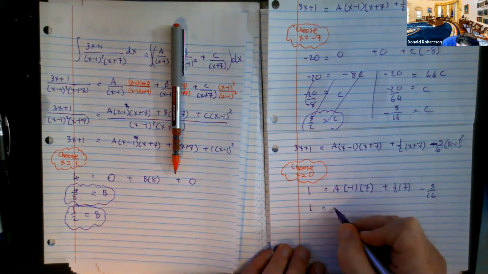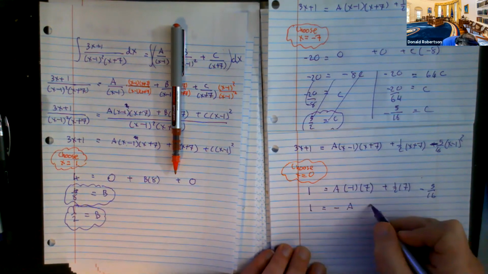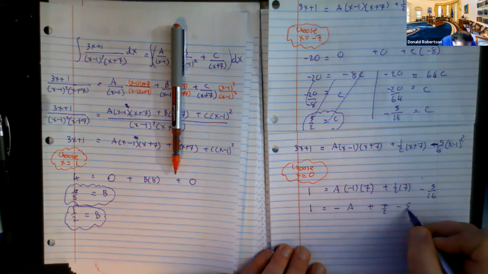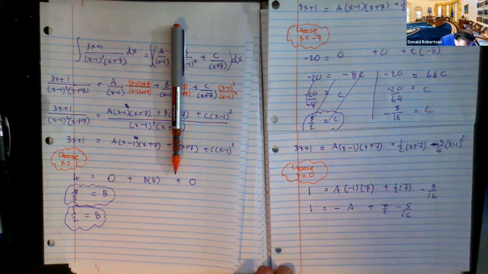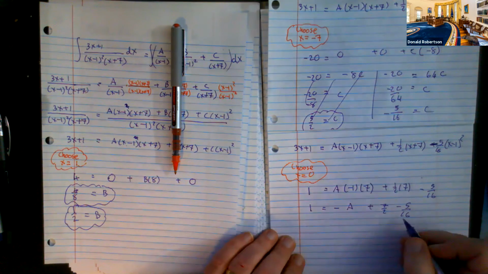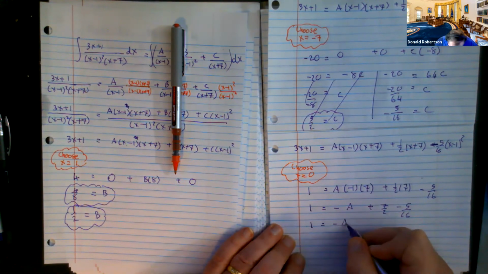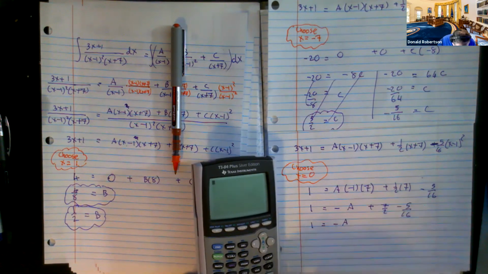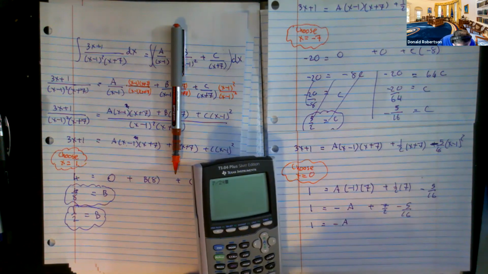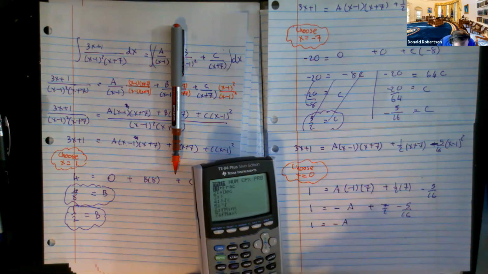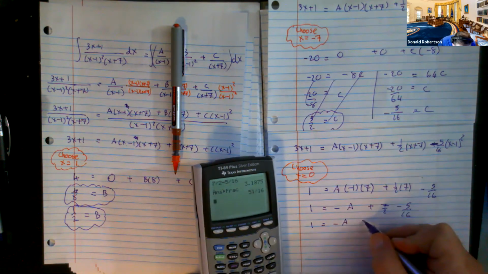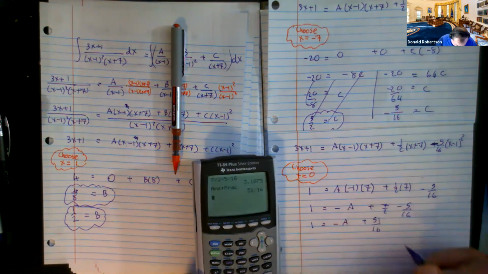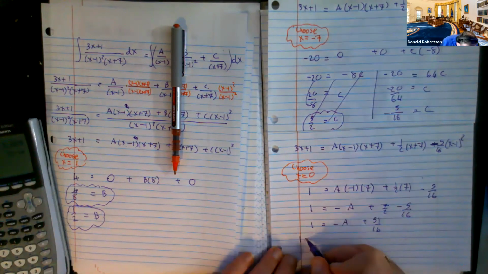So negative 7a plus 7 halves, take away 5/16. Oh, darn it. Let's see what that ends up being. Let's join these two. 7 halves, subtract 5/16. And the answer you get is 51/16. Subtract it from both sides.